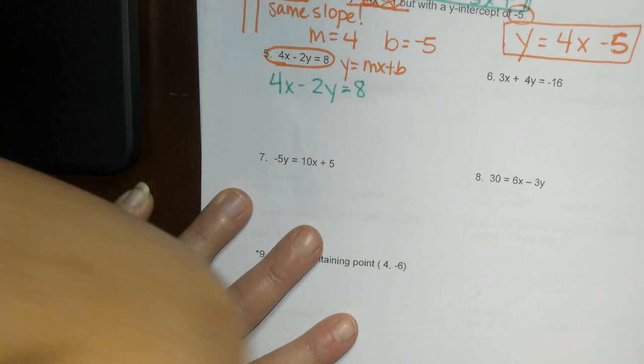A line parallel to y equals -1/3 x plus 6 with a y-intercept of 4. Okay, remember, they're giving you it's parallel, so it's going to have the same slope. So if the slope here was -1/3, that's what your slope is going to be on your line. And your y-intercept, your b, is 4. So we're going to put that into y equals -1/3 x plus 4.